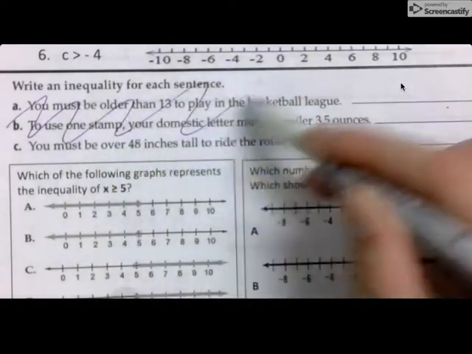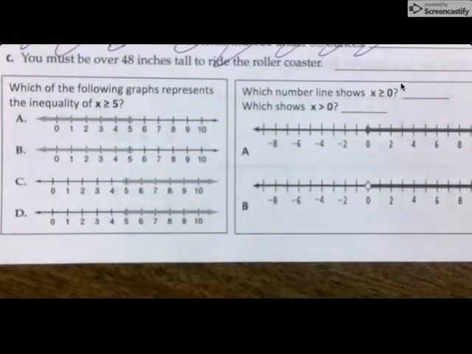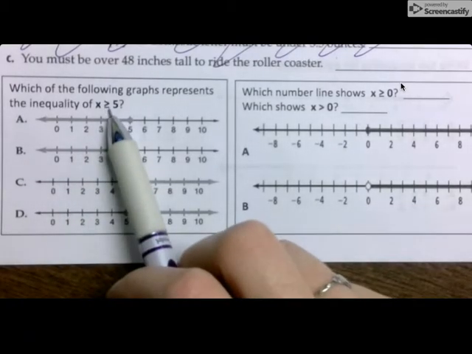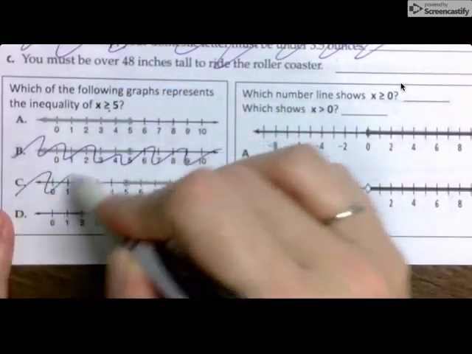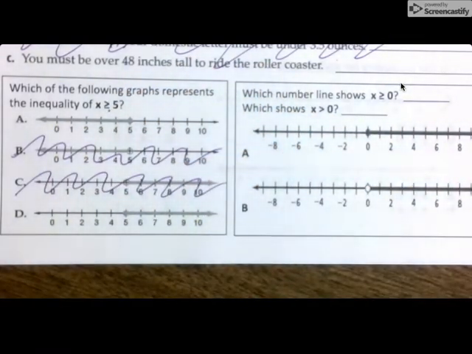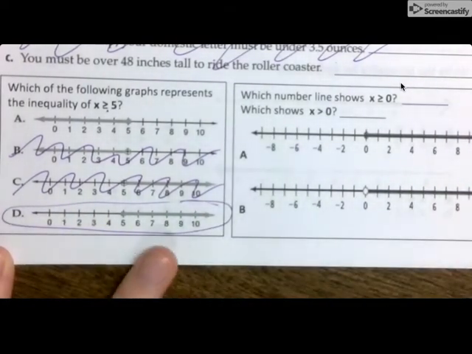I'm not going to worry about the word problems, okay? Let's look at the multiple choice, make our lives easier. Which of the following graphs represents the inequality of x is greater than or equal to 5? Well, because it has this line underneath, which 2 could you automatically take out? This one and this one. Which one shows greater than 5? D, good. Okay? That'll be it for notes.